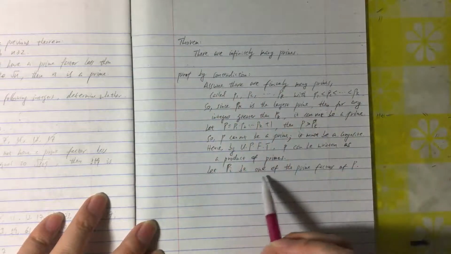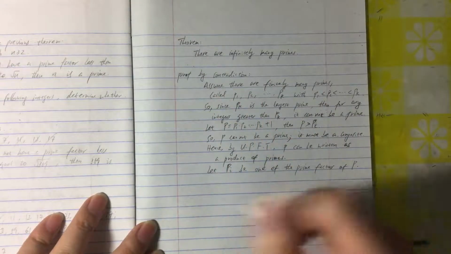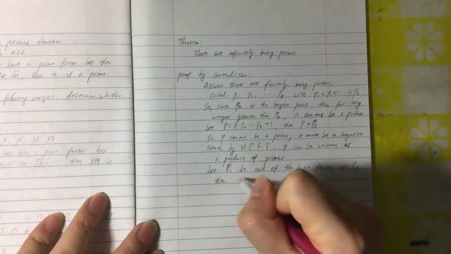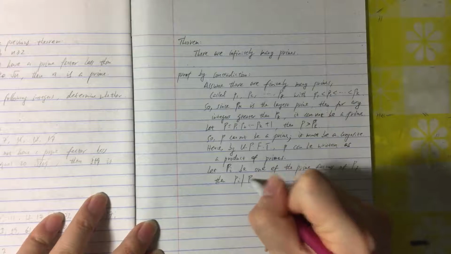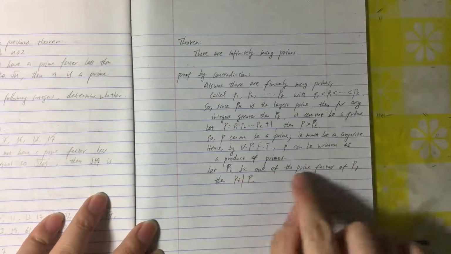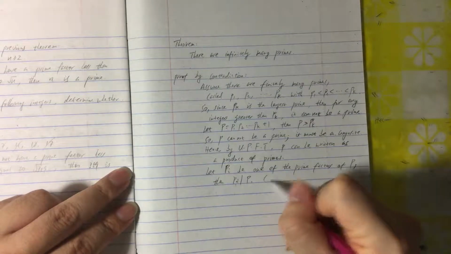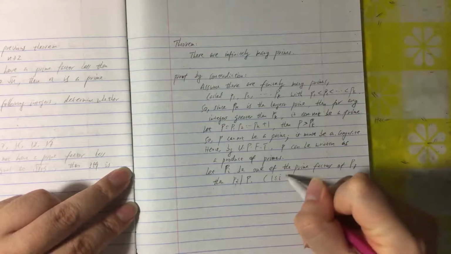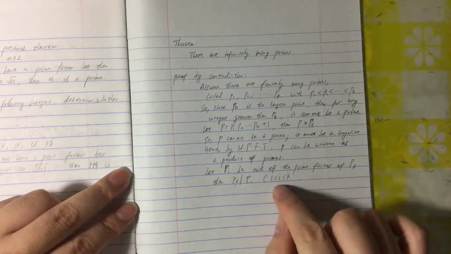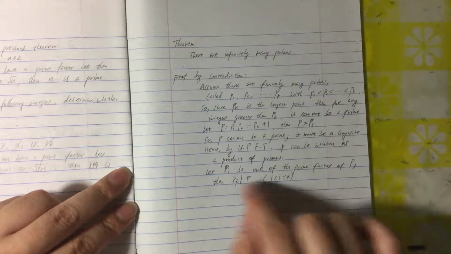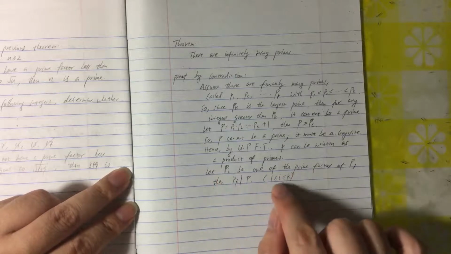Then pi divides p. Here i is the index between 1 and k. i could be 1, 2, 3, 4, 5 up to k.